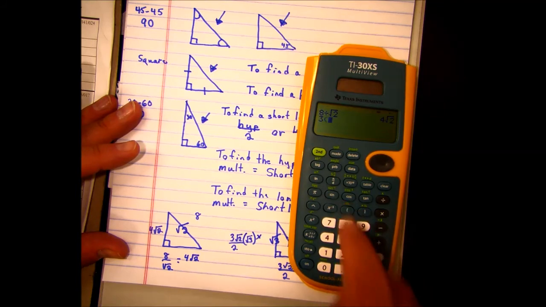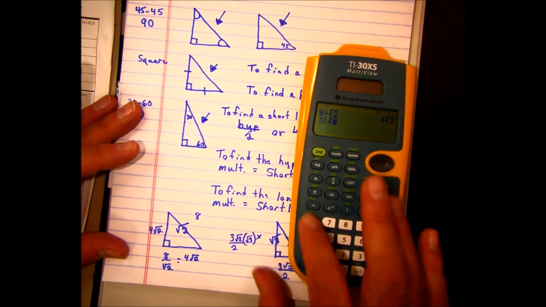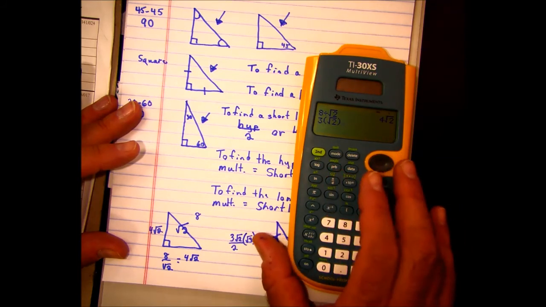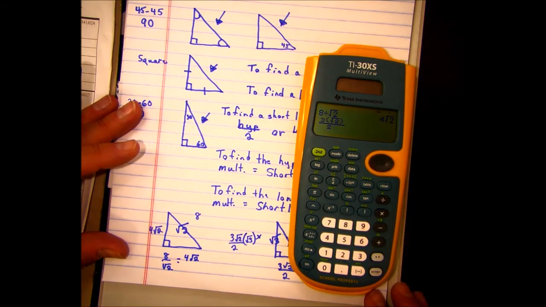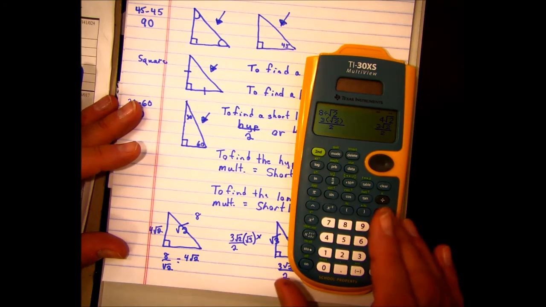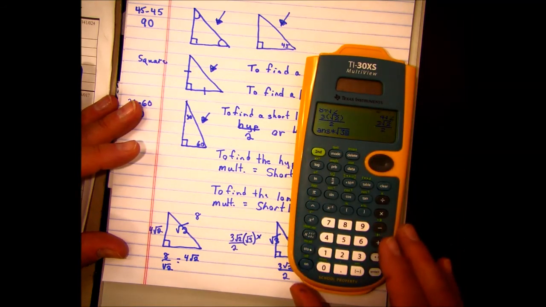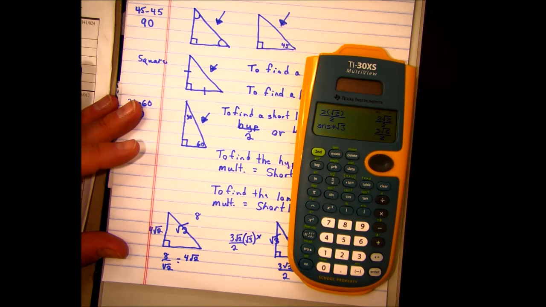3 square root of 2 over 2. And the answer is 3 square root of 2 over 2. Now we multiply that times the square root of 3. And we get 3 square root of 6 over 2.